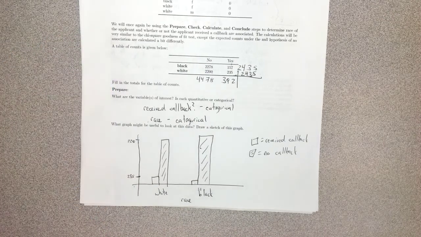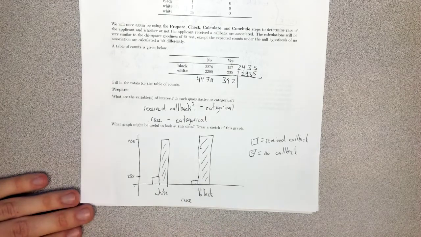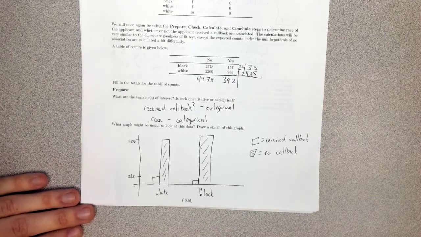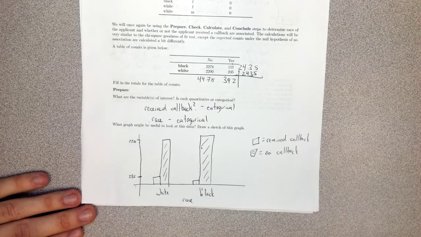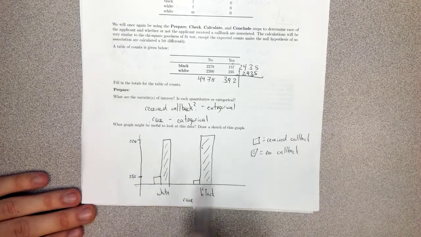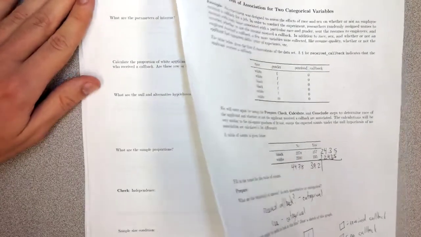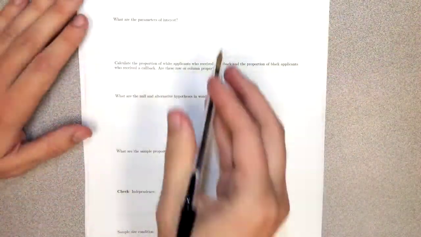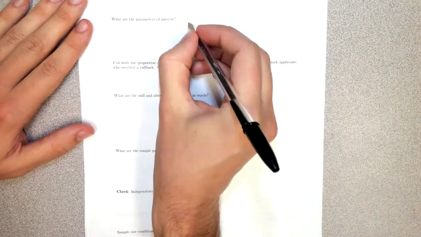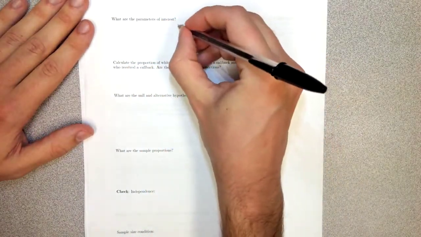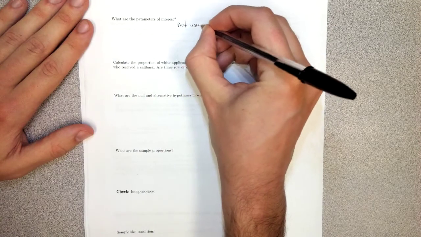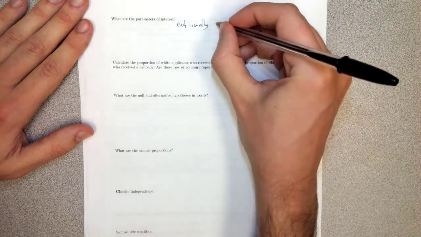Now, instead of just looking at this graph and making a judgment call, we're going to proceed with a formal hypothesis test to see how much evidence there is that these two variables, receiving a callback and race, are actually associated. Our other prepare steps include writing out the parameters of interest, and we'll note that this usually isn't done with the chi-square test of association.